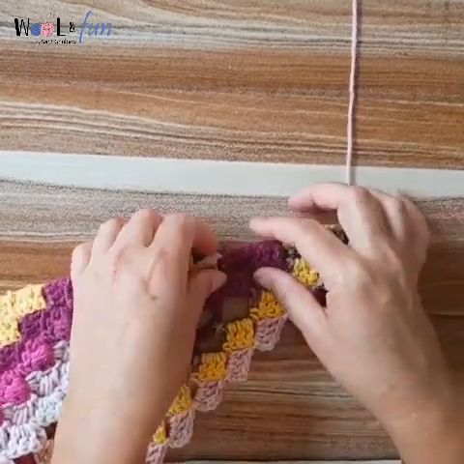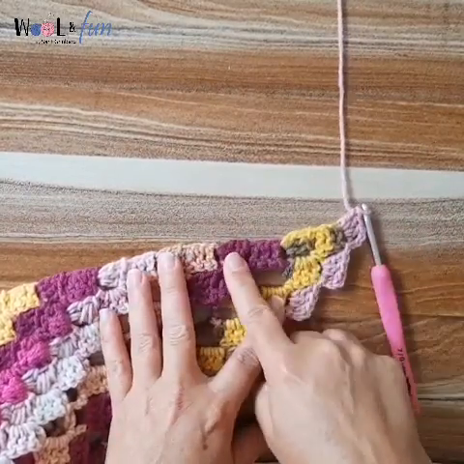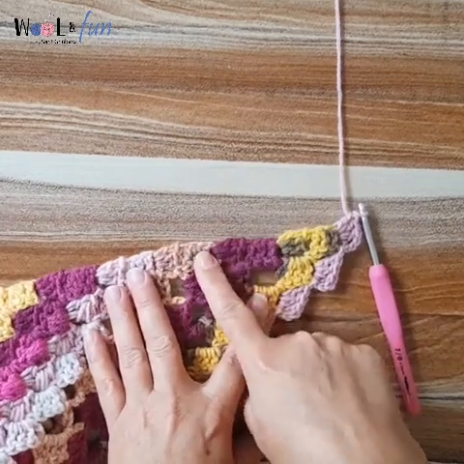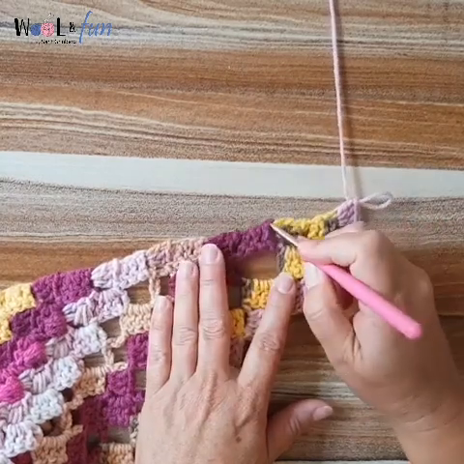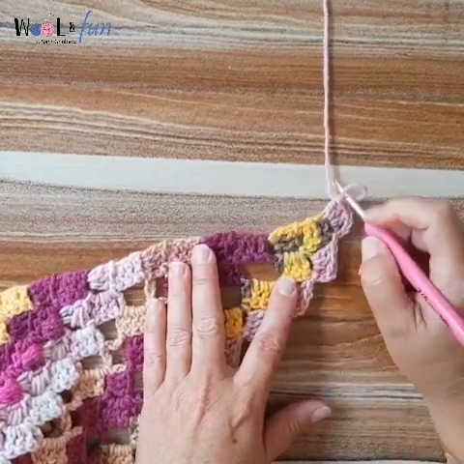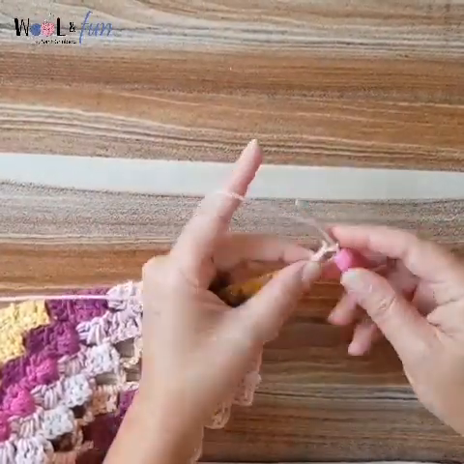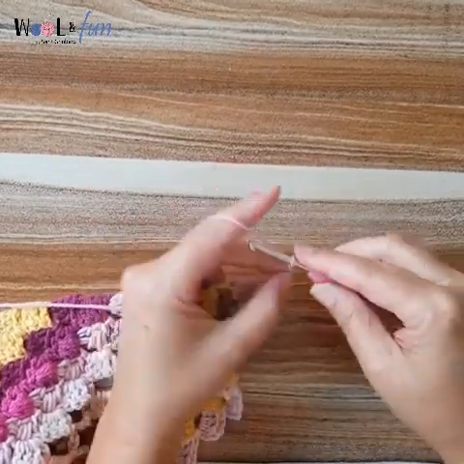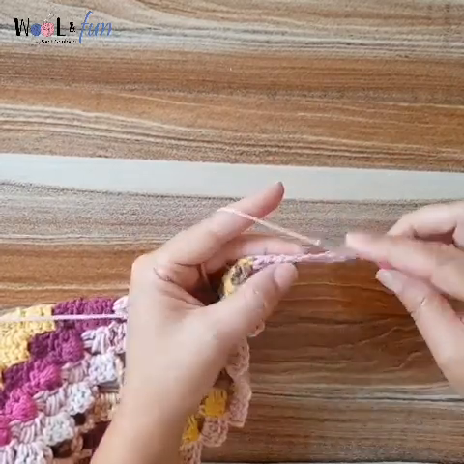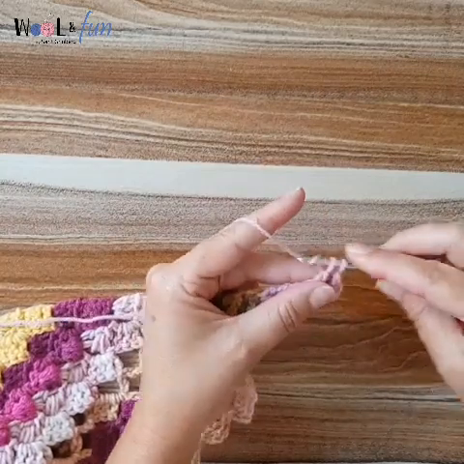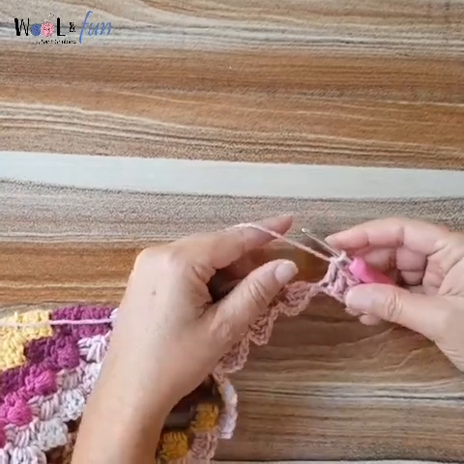Okay, so we have squares that, this is the increase square and this is the basic square, increase square, basic square, and I'm going to make the slip stitch in the space between the squares here. So I'm starting with the increase. So this is the increase.